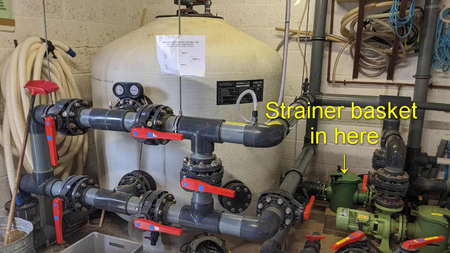Keep going until you come to the circulation pumps, and prior to each circulation pump, you'll see that each pump has got a strainer basket upstream of it. So there are the pre-pump strainer baskets, then the circulation pumps, and carry on following the pipework along, and you'll come to the inlets to the filters, because the filters are the next component after the circulation pumps.